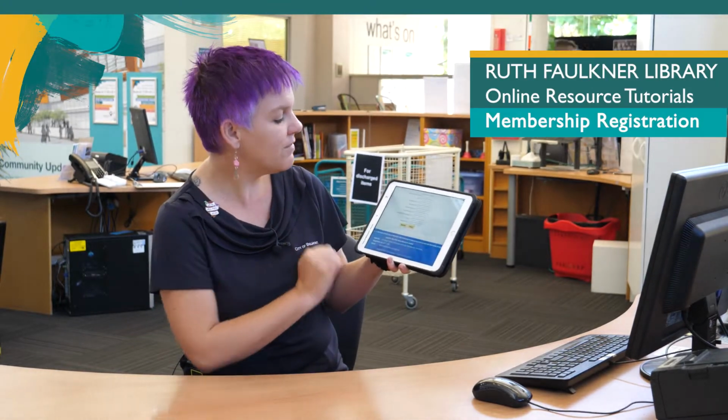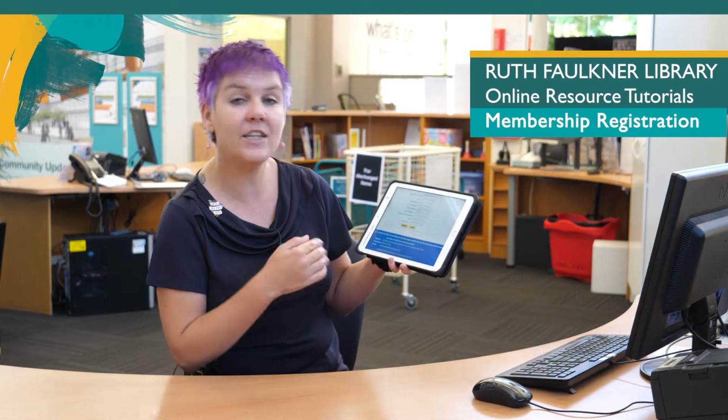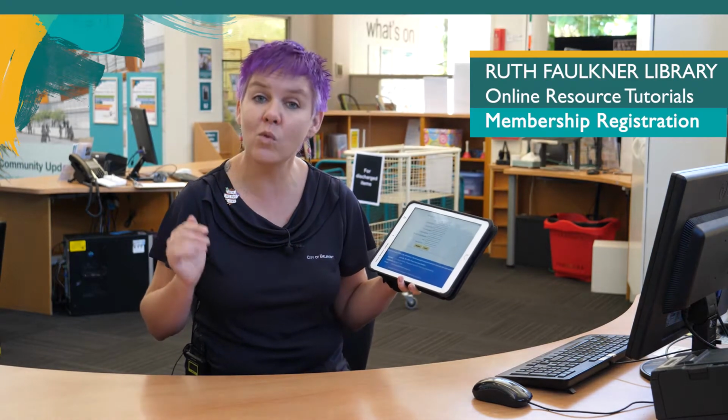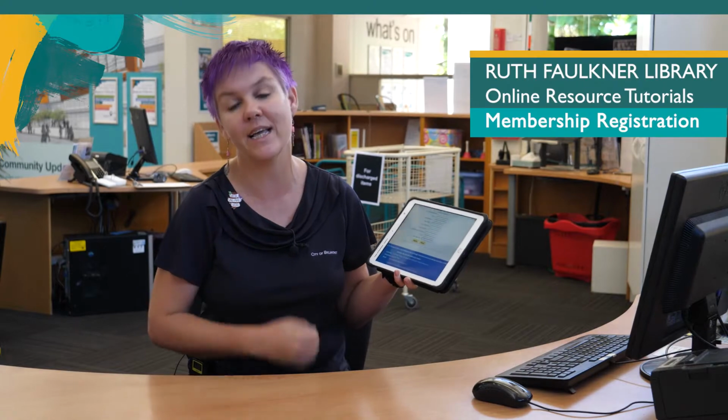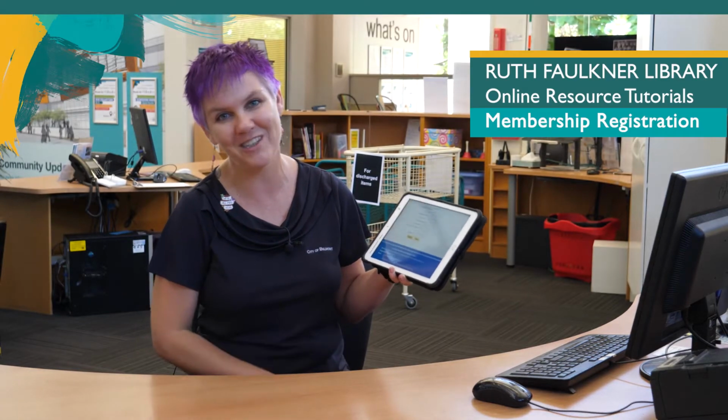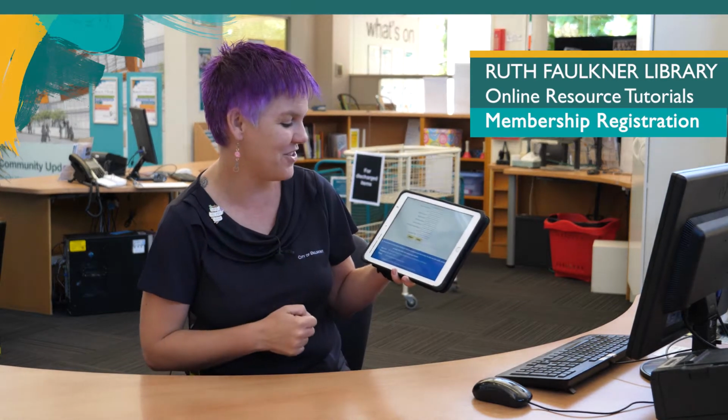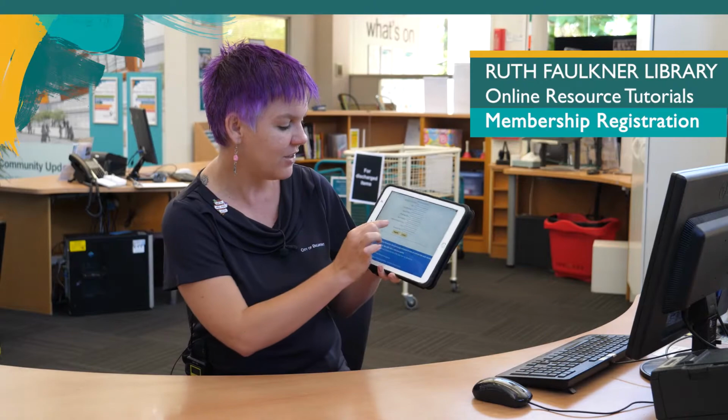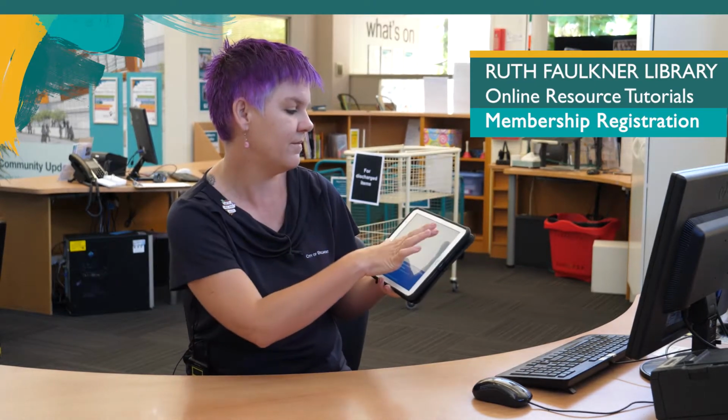Keep going down, fill it all in, and then enter in your PIN number. It's really important that you enter in 4 numbers that you will easily remember. Please don't use words or letters, just 4 numbers. Maybe not 1, 2, 3, 4, but it's up to you. Once you've done that, you need to click register.